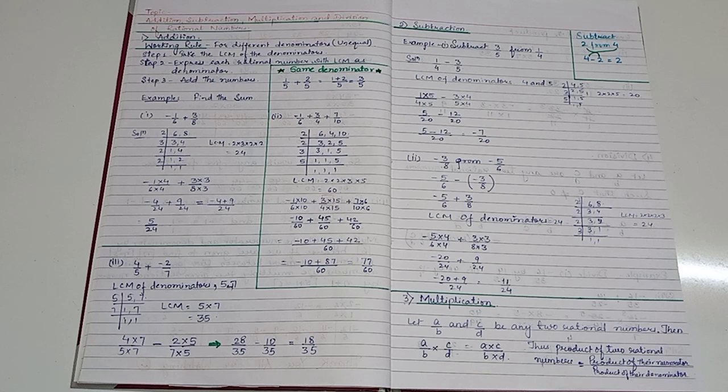Now let's come ahead. This is very easy when we have the same denominator. What to do in case when we have a different denominator? So when we have a different denominator, the first thing that should click in our mind is that we should take the LCM of the denominators. So let us take one example here. Here I have taken minus 1 by 6 plus 3 by 8.